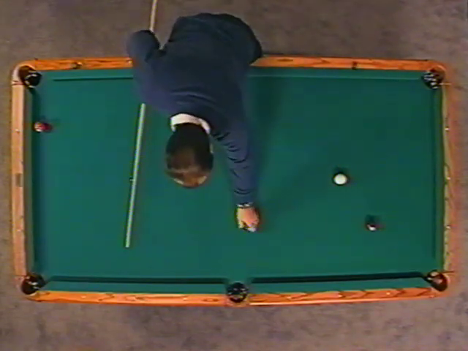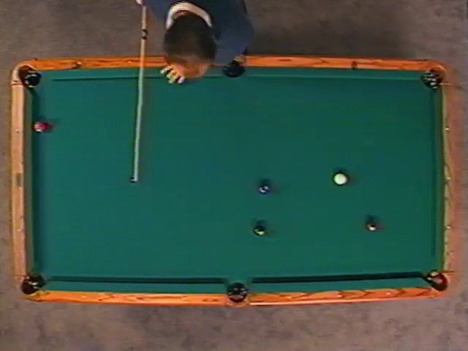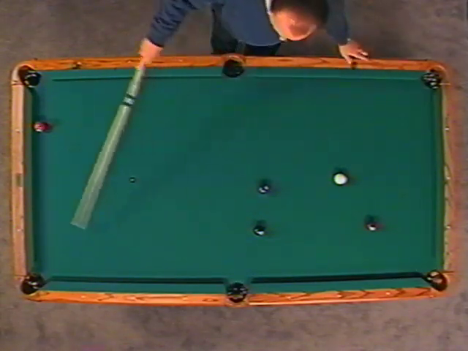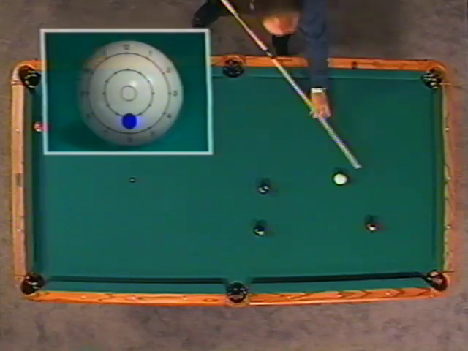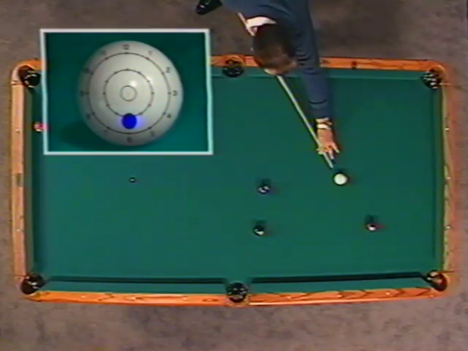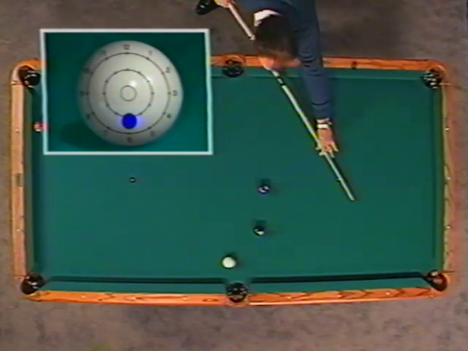But now I can't get here, and I can't come over here. Now I'll use more backspin and just curve around and follow the rail down. A little bit lower, so I go past the side pocket.